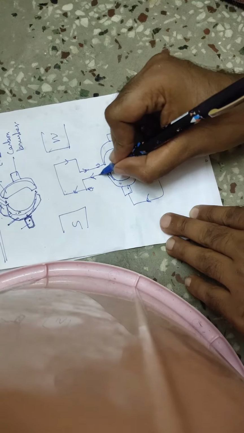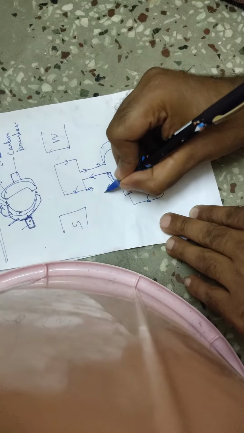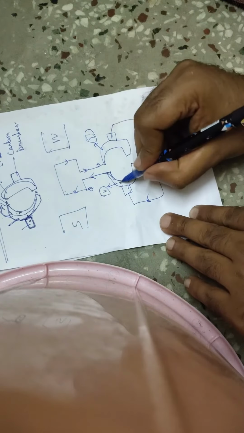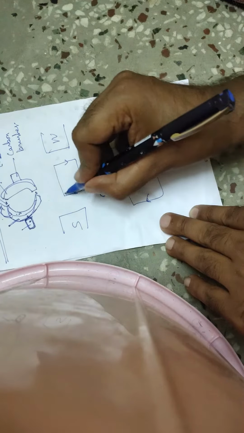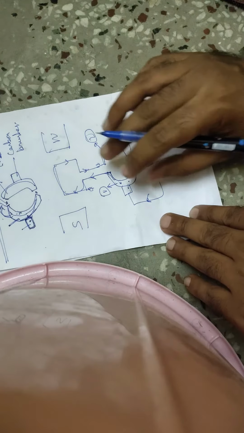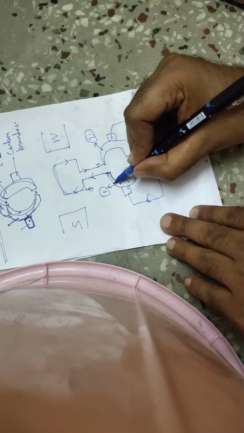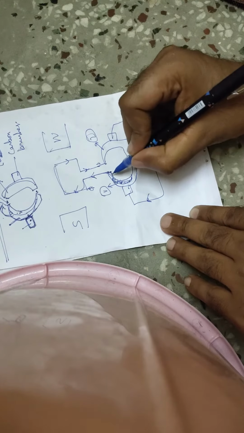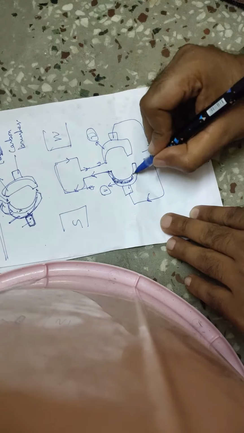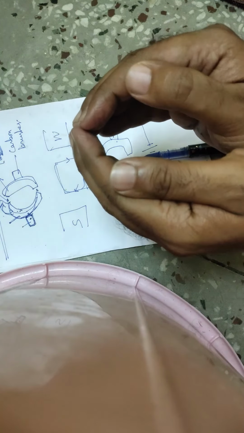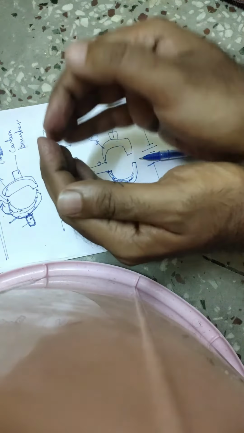See, initially it is flowing. This commutator 1 and commutator 2, this commutator is carrying the current in this direction, but once this rotates, this split ring will come into this side. Just please look at it carefully. So this is your commutator.